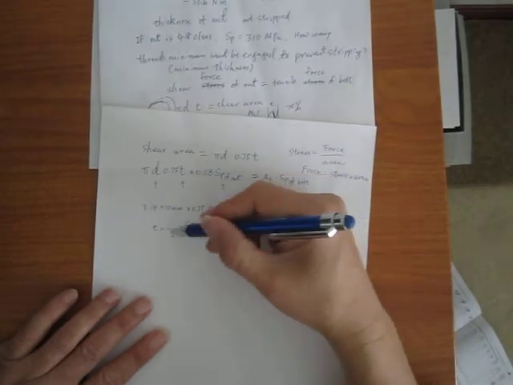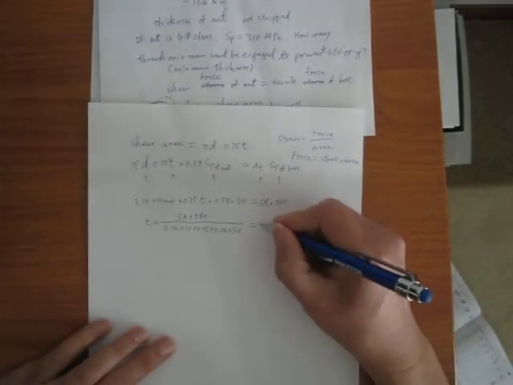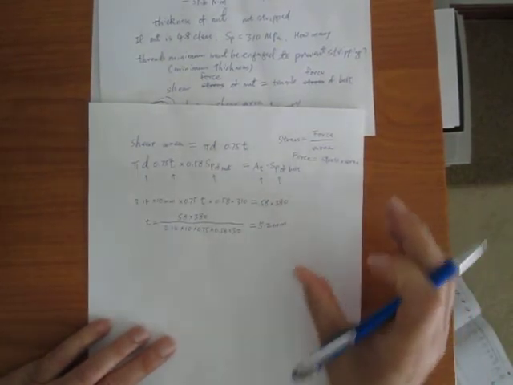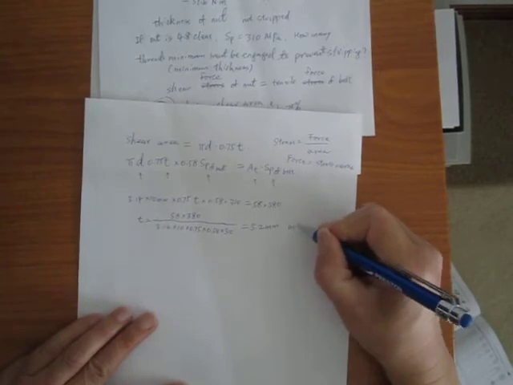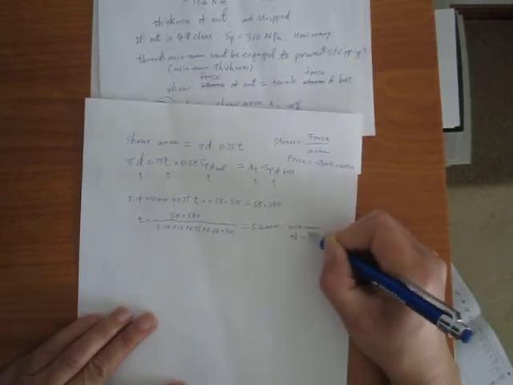You have to use this divided by this bunch, and what you find out is 5.2 millimeter. That's the minimum thickness of the nut.